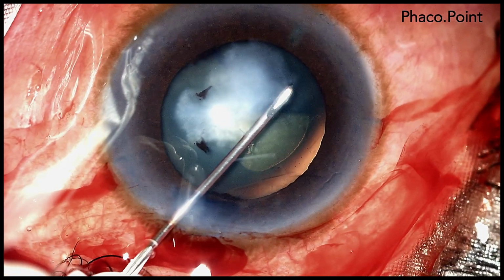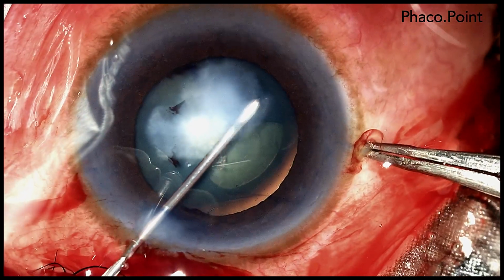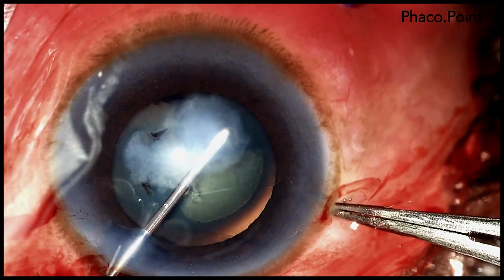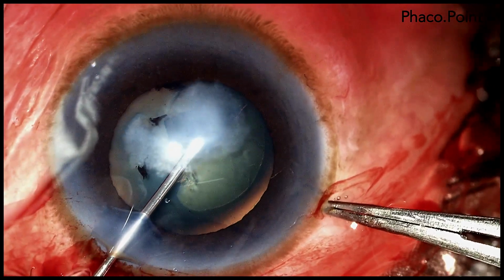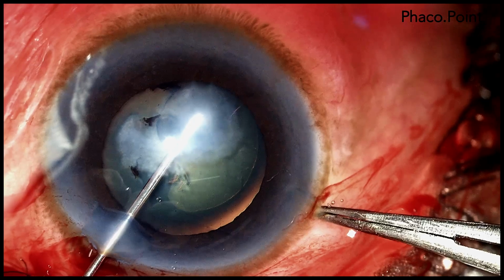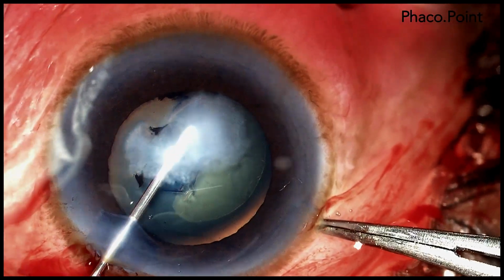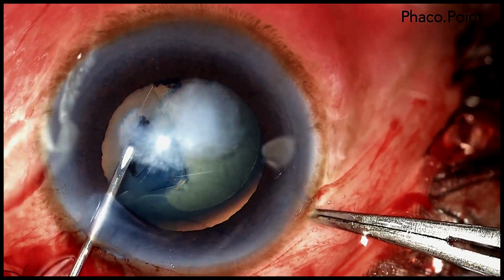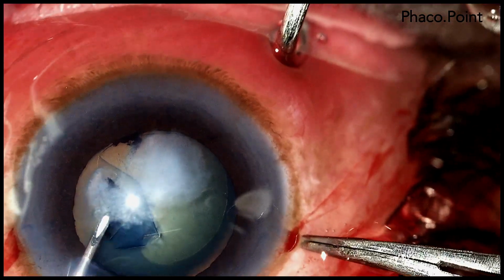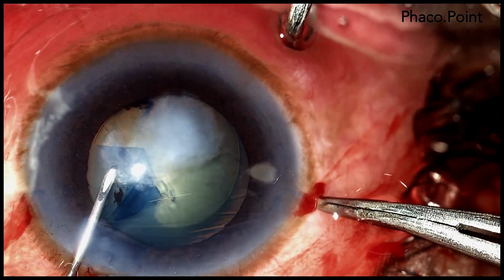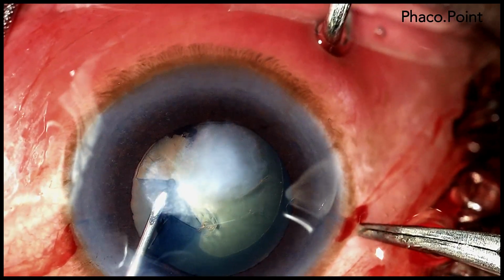The challenge of making the capsulorhexis starts at the area of the corneal opacity. Always ensure that when you're creating a rhexis in a patient like this, you have adequate globe stability. By moving the eye around to aid my visibility and take advantage of the limited red glow, I carefully navigate the tearing edge of the rhexis to circumvent the area of the corneal opacity to get back to the clear area of the cornea.